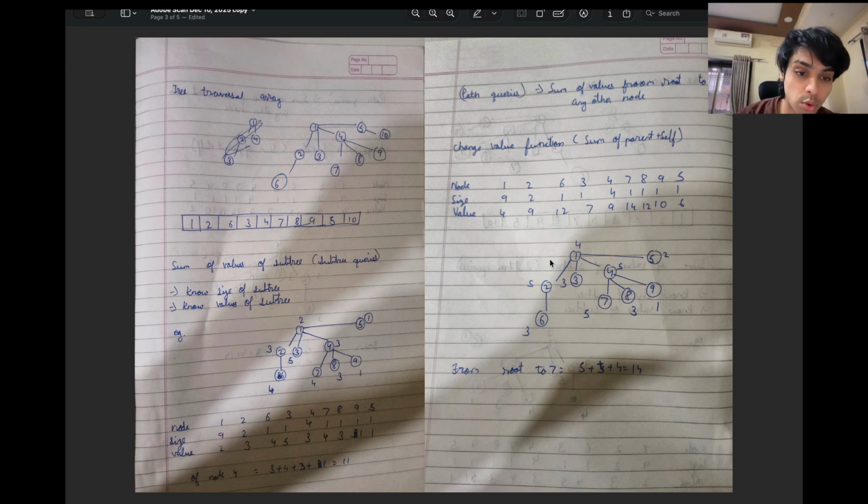Now we go to 4, 7, 8, 9, 5. All the nodes have been processed in a similar way. If I want to know the value of a node from its parent node to this particular node, suppose from 1 to 7, I want to find the value of. It's given clearly in a convenient way. The value is already stored in our array and we can just retrieve it.